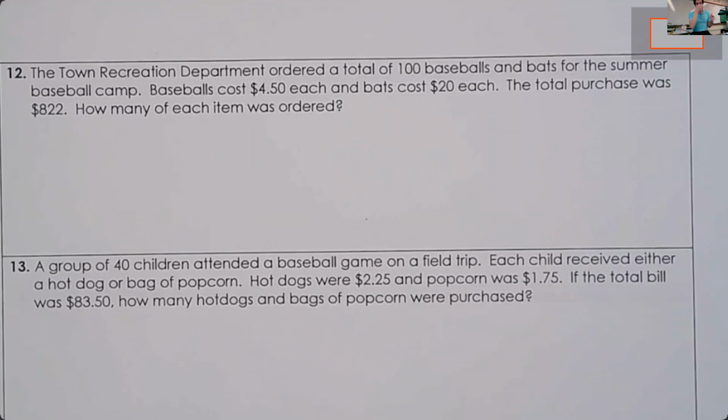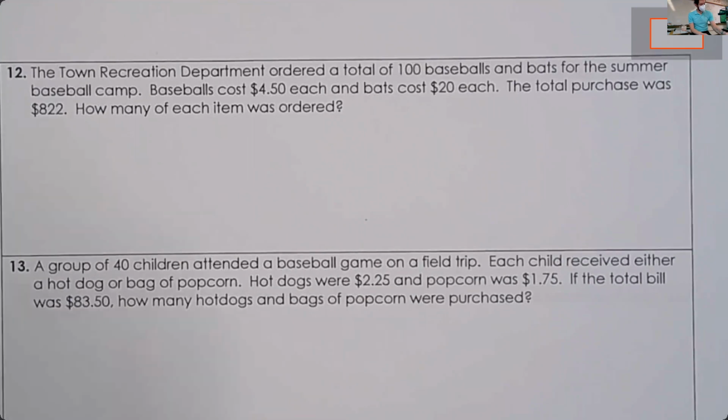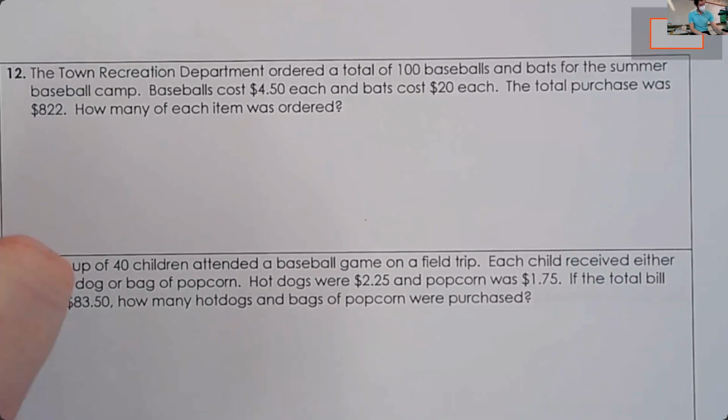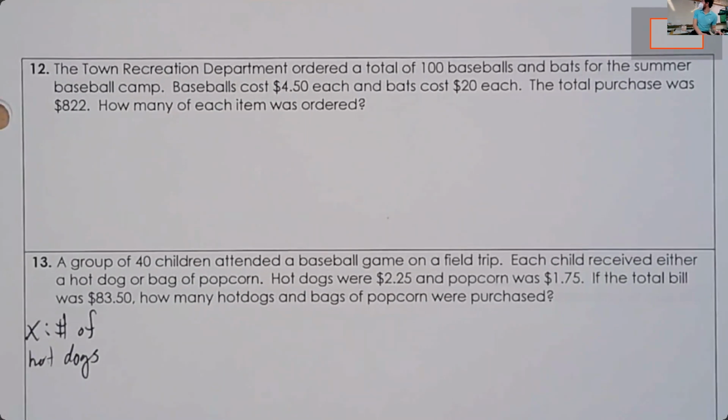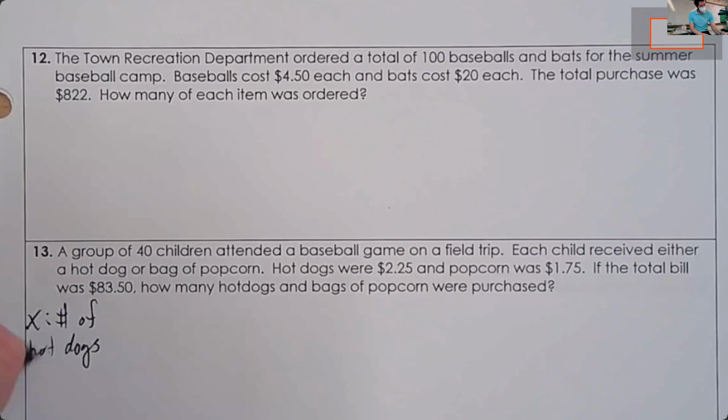So setting this up with x and y, our 2 variables are going to be: x is going to be the number of hot dogs. That's what we're trying to figure out. The other thing we're trying to figure out is y, the number of popcorn. So how many bags of popcorn were sold? Number of popcorn.